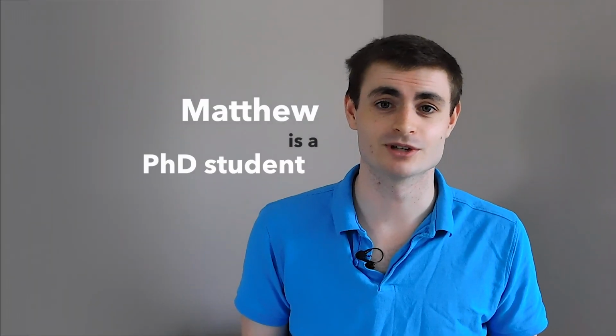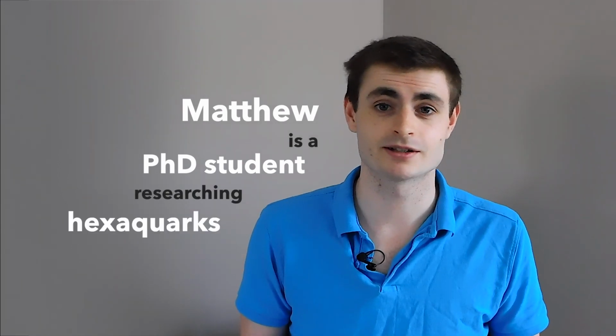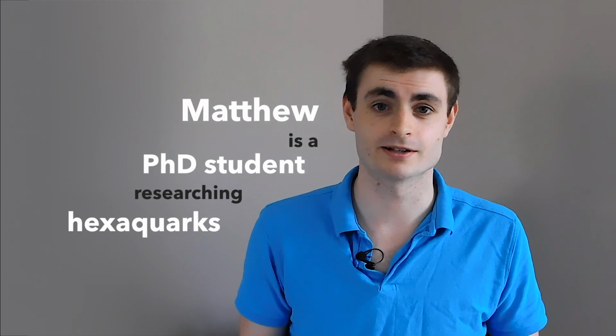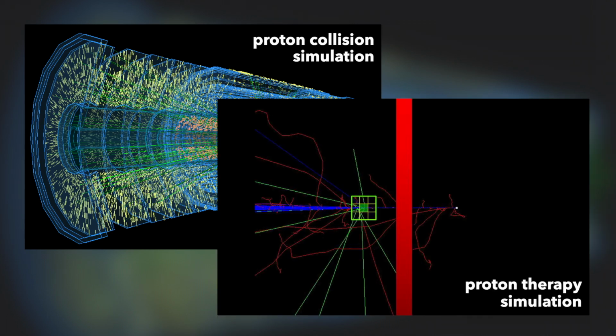I'm a PhD student at the University of York and I'm researching hexaquarks. It's a new, exciting type of particle that we're hoping to find in high-energy particle collisions. In my research, I model interactions between particles and materials with computer simulations using sophisticated software. You will surely be using this software to model similar reactions within the body.